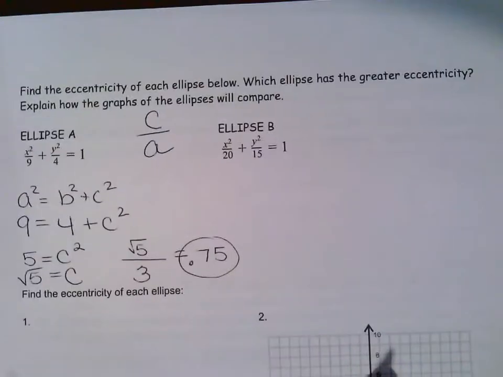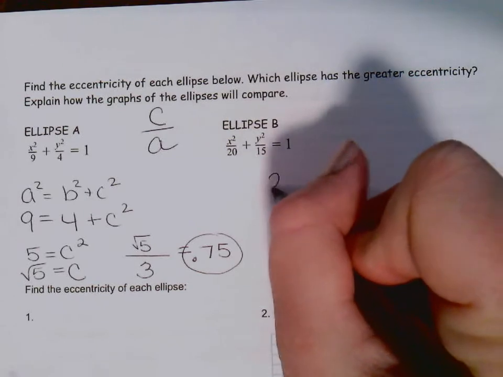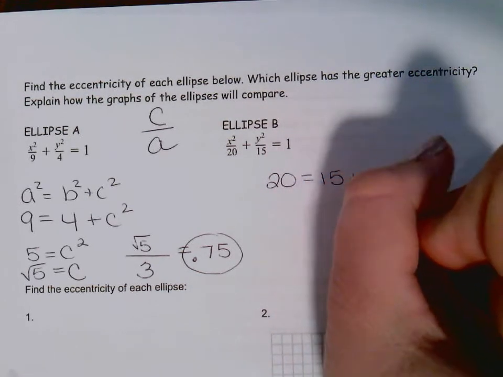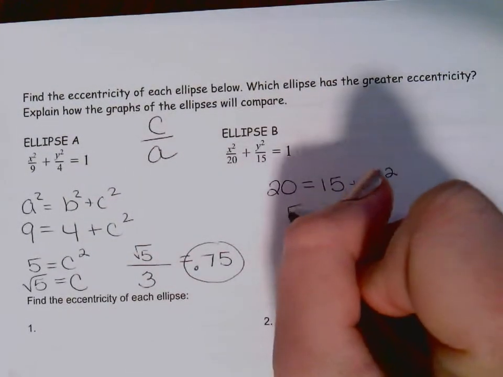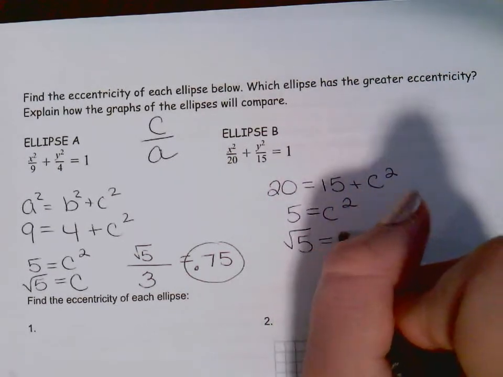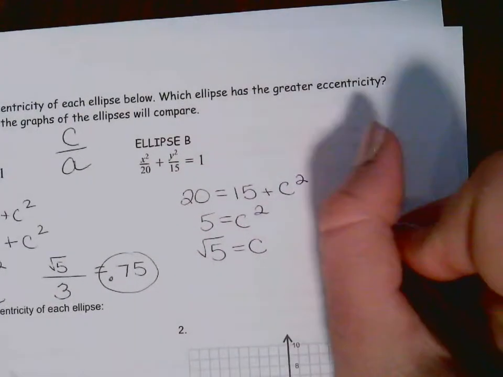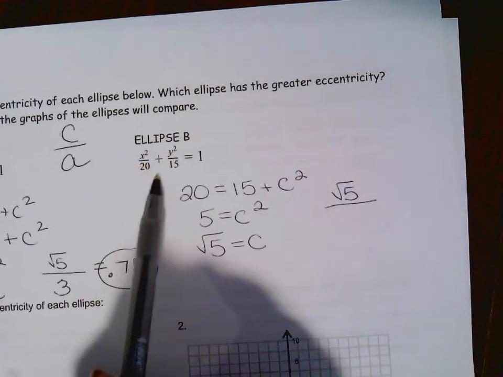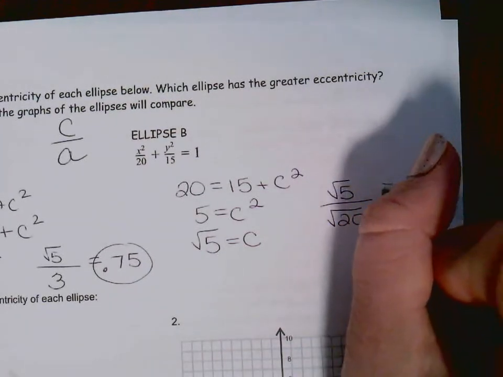Now I'm going to do the work. A squared is 20. That's equal to B squared plus C squared. So I get 5 equals C squared again. Square root of 5 is C, but my A value is different this time. When I do C divided by A, 20 is not a perfect square, so I'm just going to divide by the square root of 20 and see what I get.